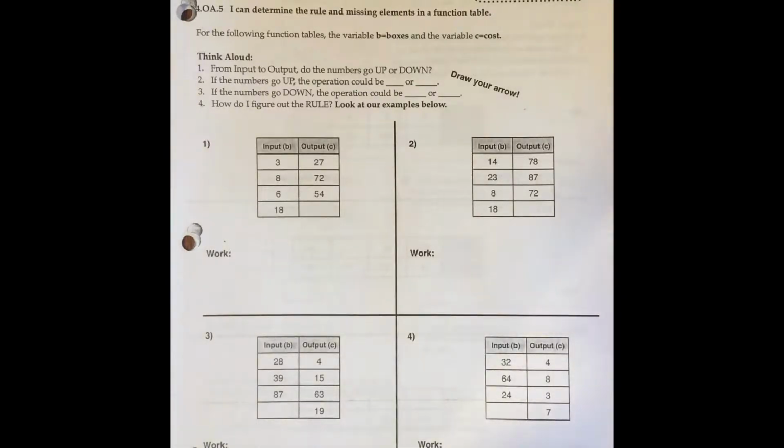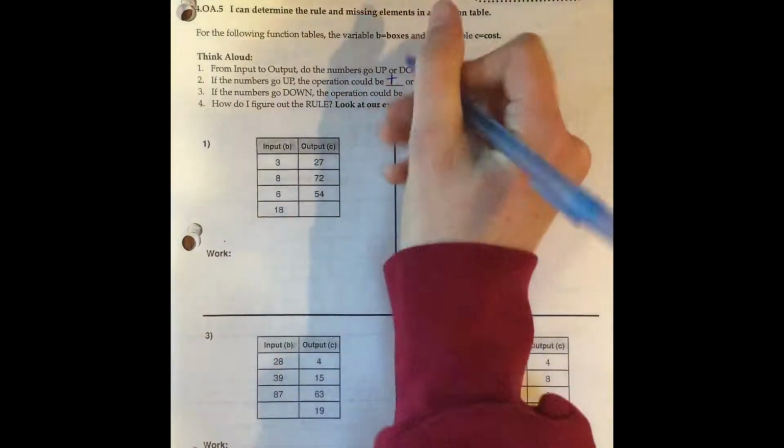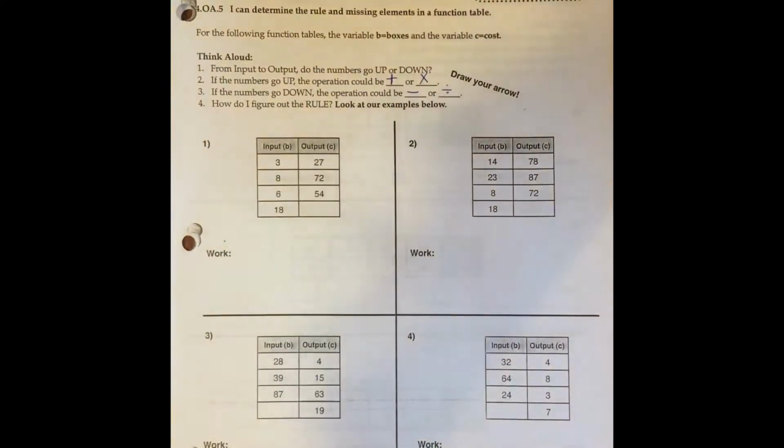So with these types of problems, we always start with our think aloud to get our brains ready to tackle the input-output table. So number 1, from input to output, do the numbers go up or down? If the numbers go up, the operation could be addition or multiplication. If the numbers go down, the operation could be subtraction or division. How do I figure out the rule? Look at our examples below.